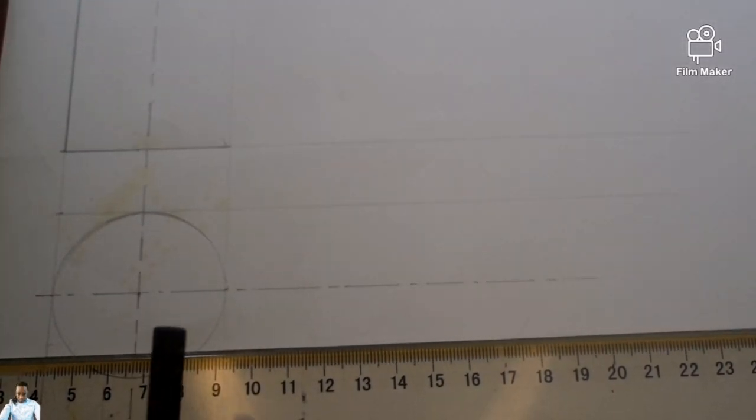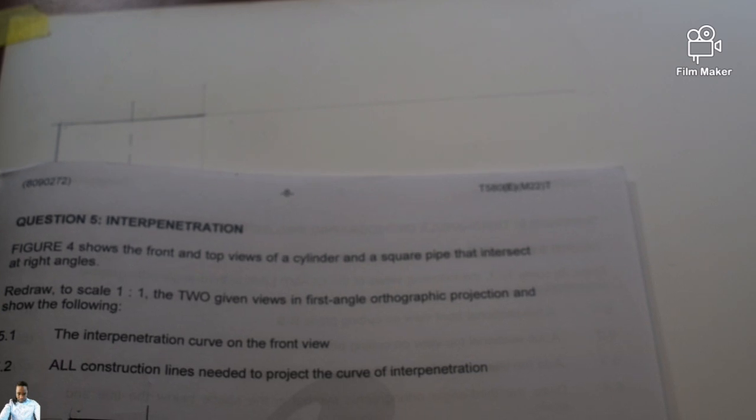Then once I am there, I cannot draw this one dark yet. This one I cannot draw dark yet. Understand? This one from here to there, up until I draw this dimension from here till there, which is 10 millimeter.